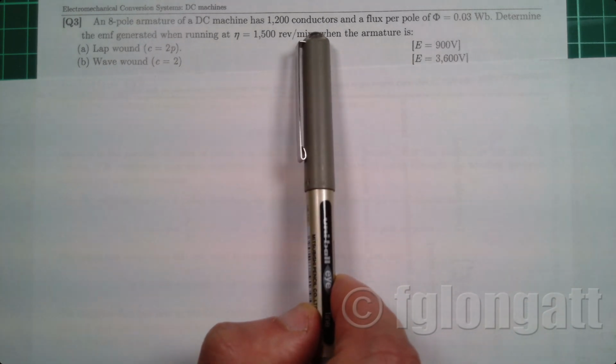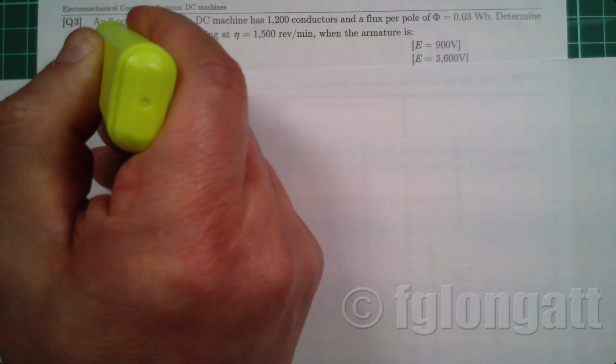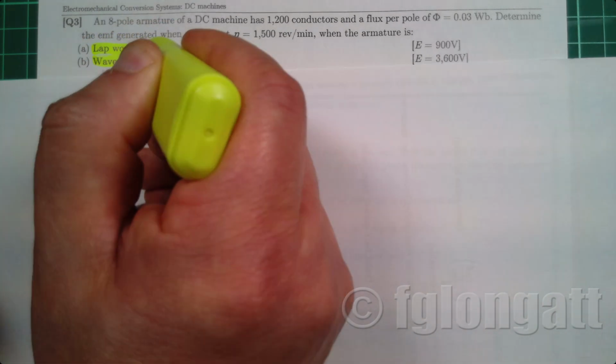In this case, we are considering two different types of winding. In the first question, we will assume that we are working with a lap wound armature. The second question is related to a different type of winding, the wave wound. So in this case, we want to obtain the voltages.